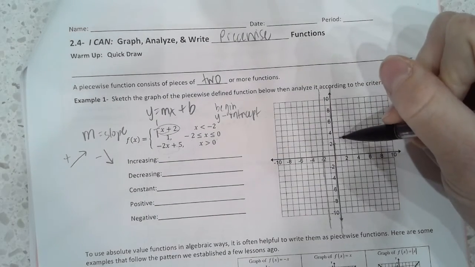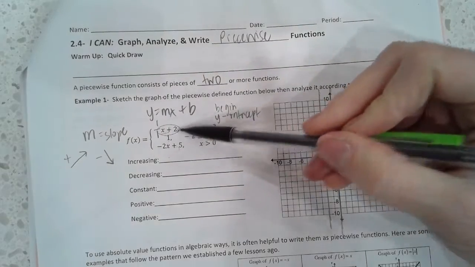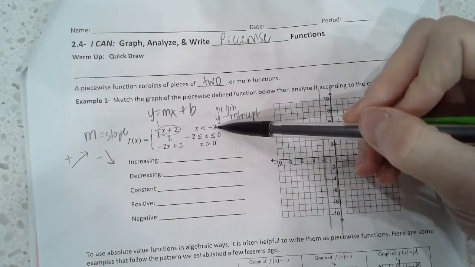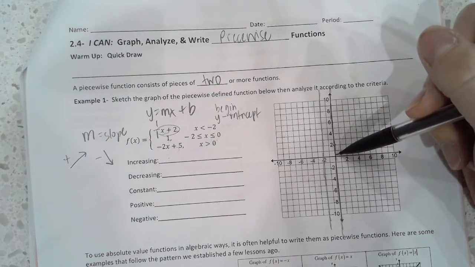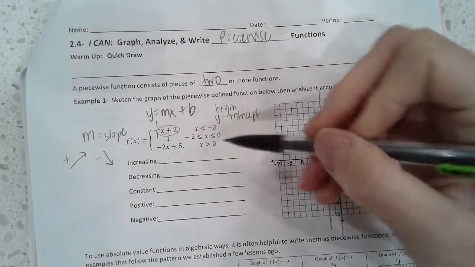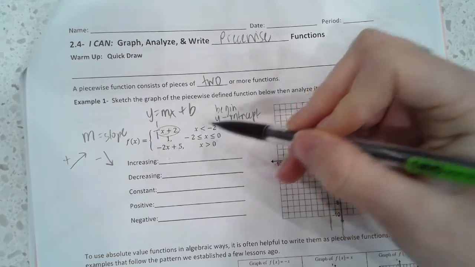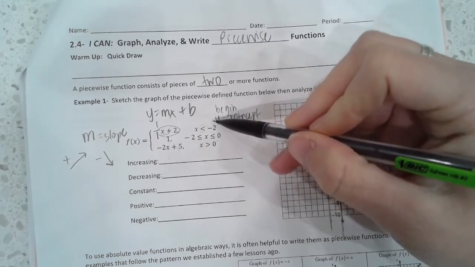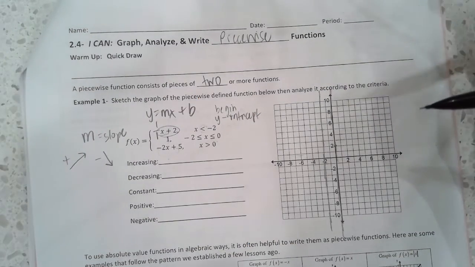However, for this piecewise function, I want this part of the graph smaller than -2 for the x value. So I don't really care about this dot right here. I need to get over to this section. Since this inequality does not have a line underneath it, whatever dot we put on -2 needs to be an open circle. As we do this, you'll see more, and you'll catch on.